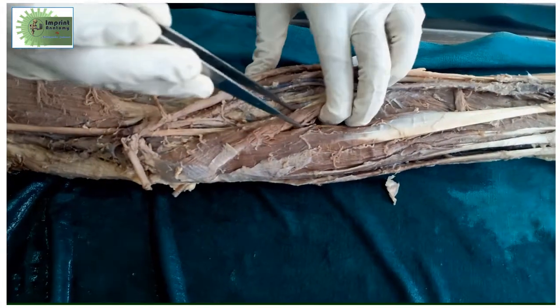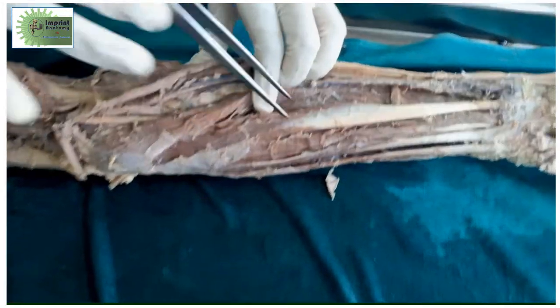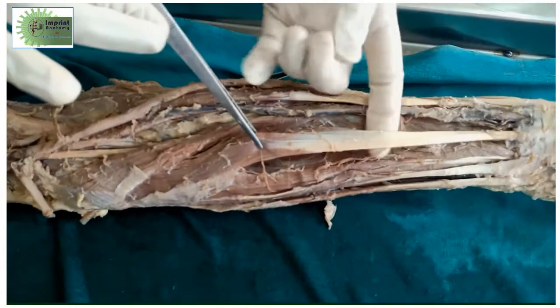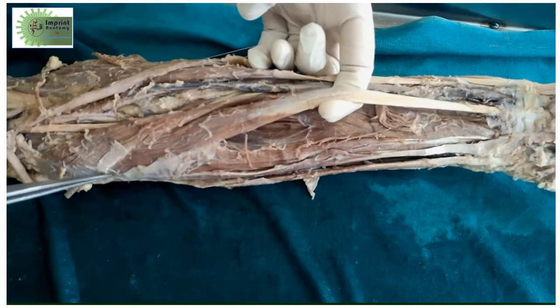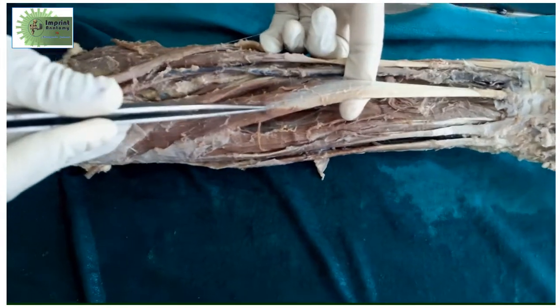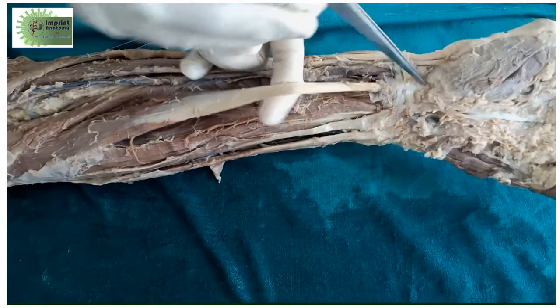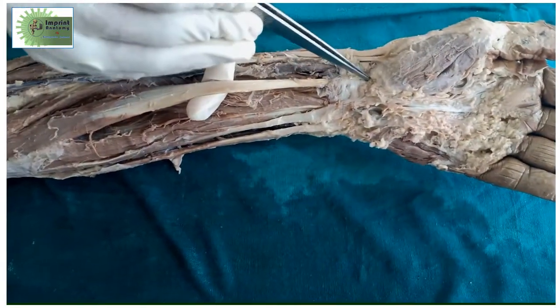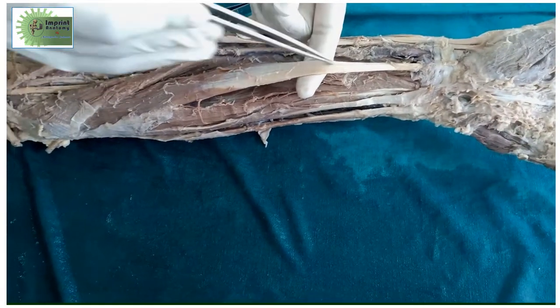The second is the flexor carpi radialis muscle, which originates from the medial epicondyle of the humerus and is inserted at the second and third metacarpal bones, which helps in abduction and flexion at the wrist joint.